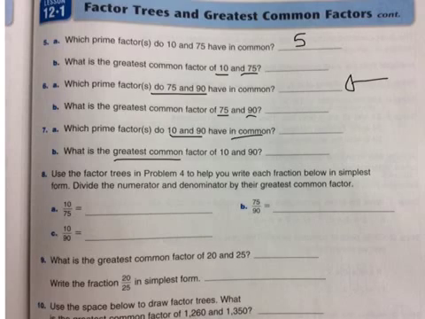For question number 8, let's read it together. Use the factor trees in problem 4, for A, B, and C, to help you write each fraction below in simplest form. Divide the numerator and denominator by the greatest common factor. Let's see. The greatest common factor for 10 and 75 is 5. There's no greater factor for 10, and that's the greatest one for 75 as well. So it is 5 here.